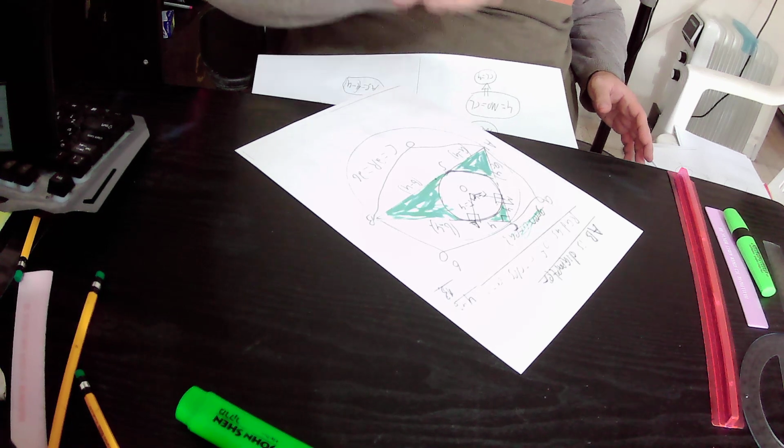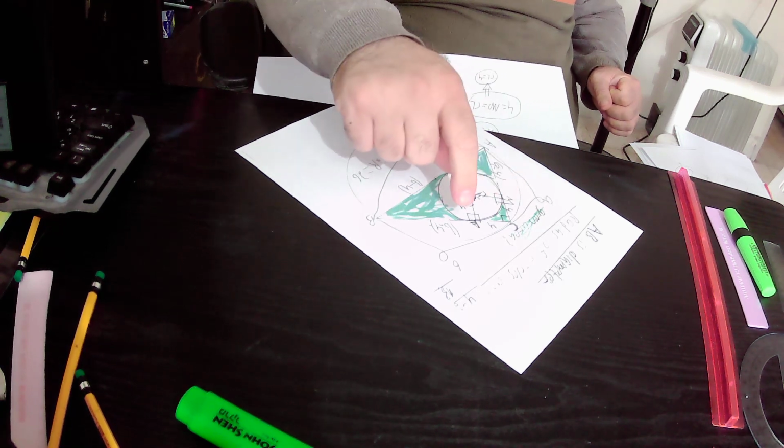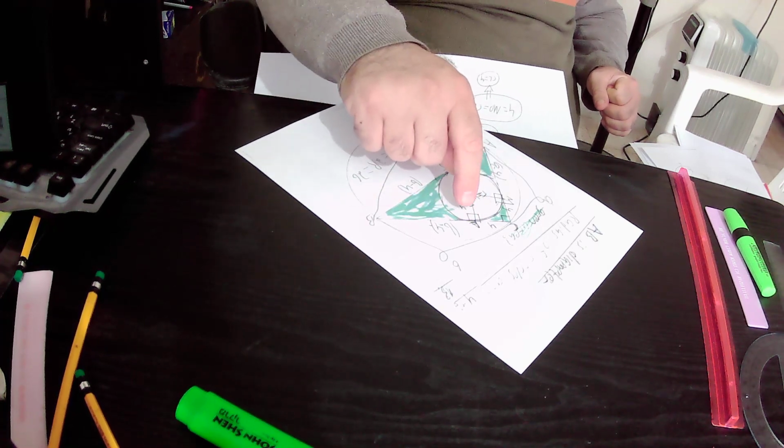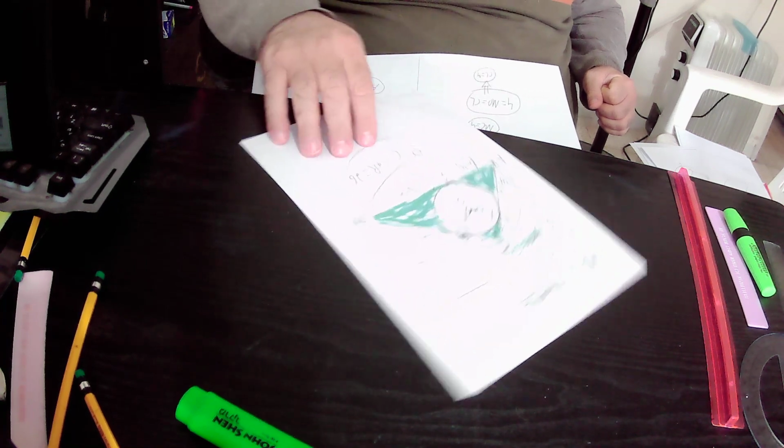Whenever you have a radius that is drawn to the point of tangency, then the tangent BC will be perpendicular to the radius LO. So BC is perpendicular to LO. That is to say, this angle equals 90 degrees and this angle will also equal 90 degrees.